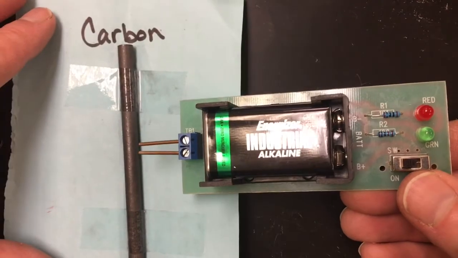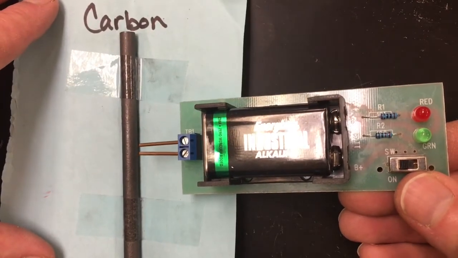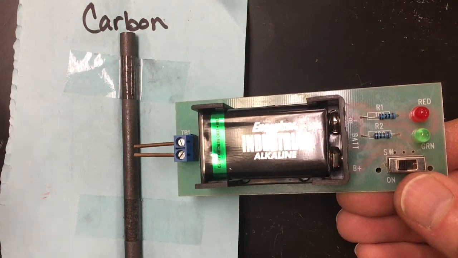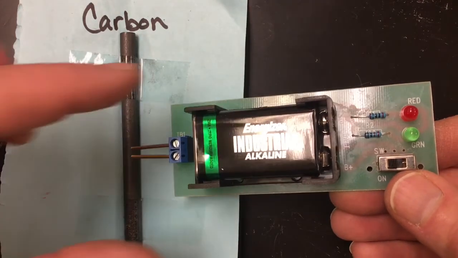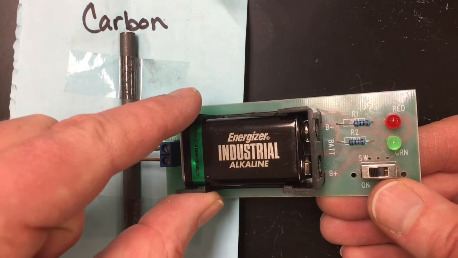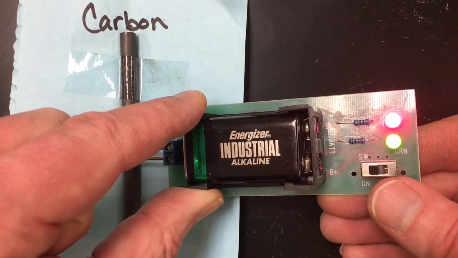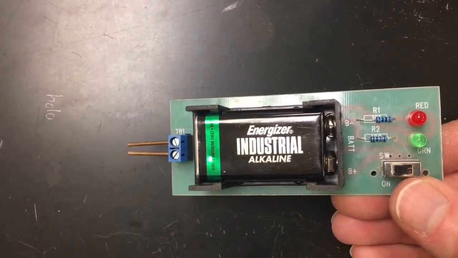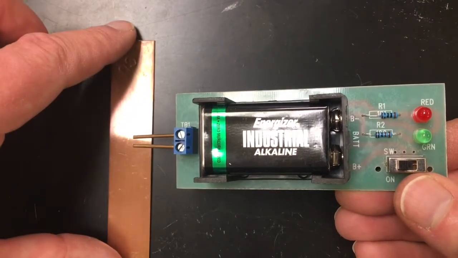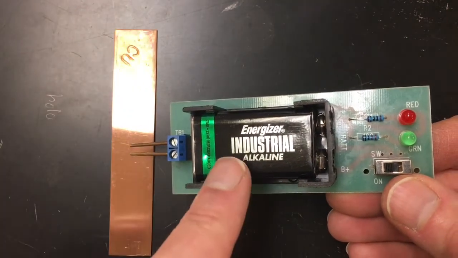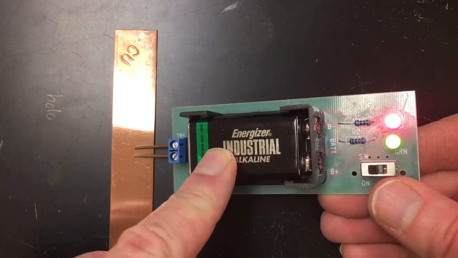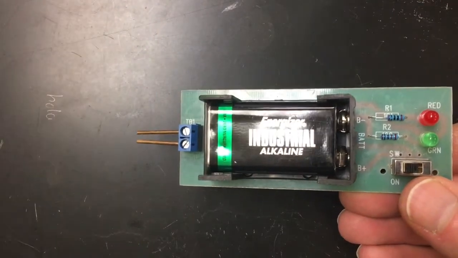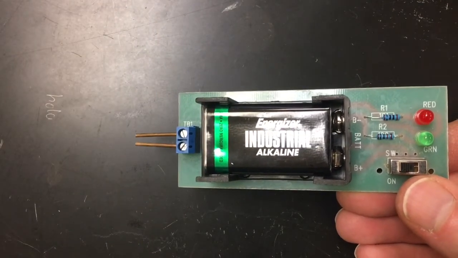Next is carbon. Okay, you can change your initial observations of these and add to them as we go through and look at each of these metal strips. So here's the carbon. Next is copper. Next is iron.